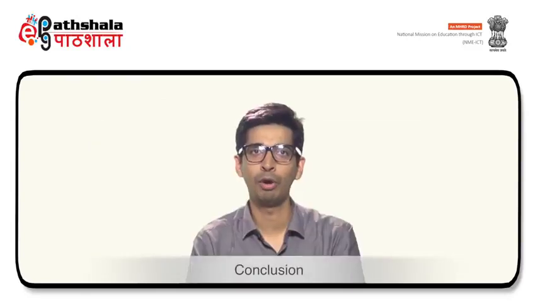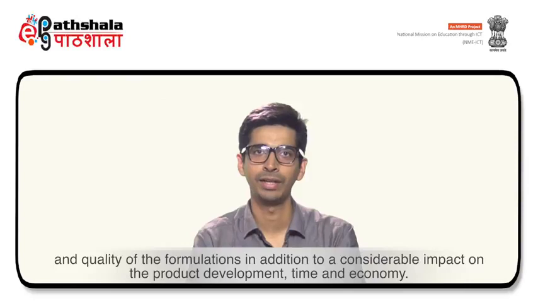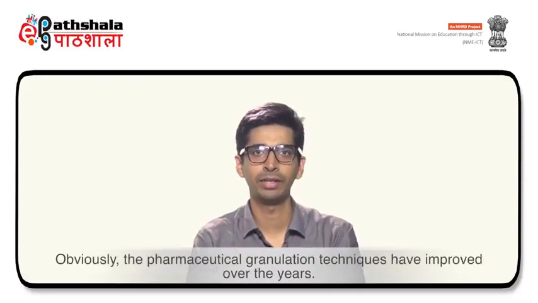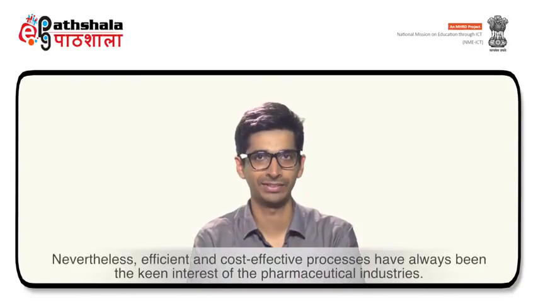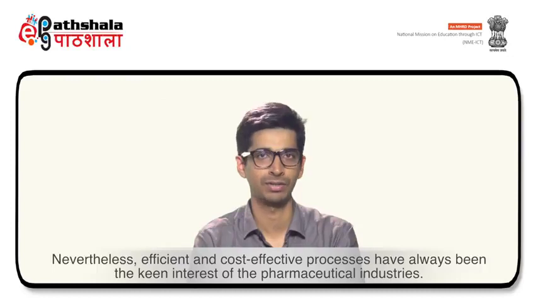Now to conclude the module, technological innovations that improve and ease existing processes could contribute to improved processability and quality of the formulation, in addition to a considerable impact on product development time and economy. Obviously, the pharmaceutical granulation techniques have improved over the years. Nevertheless, efficient, cost-effective processes have always been the keen interest of the pharmaceutical industries.